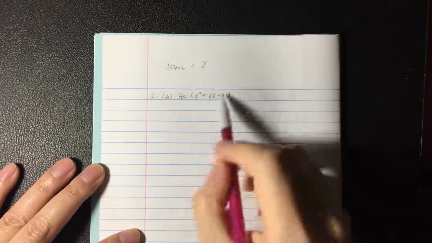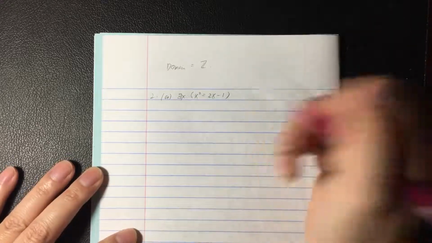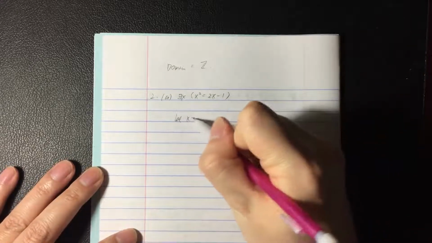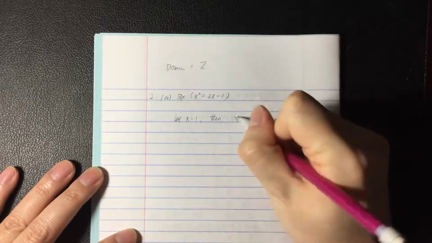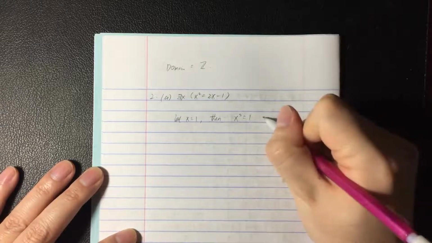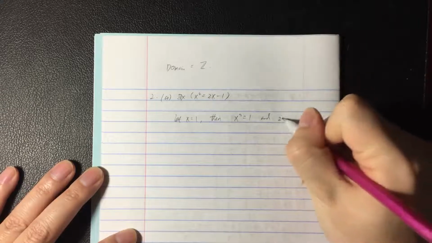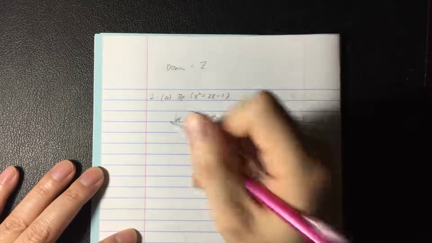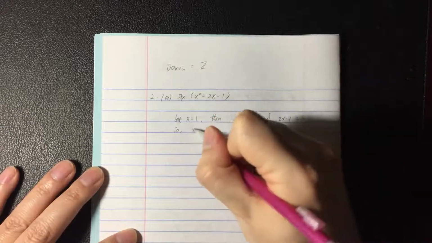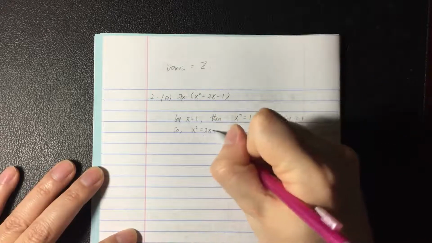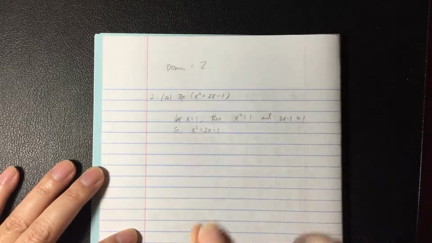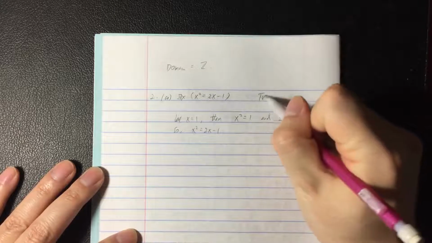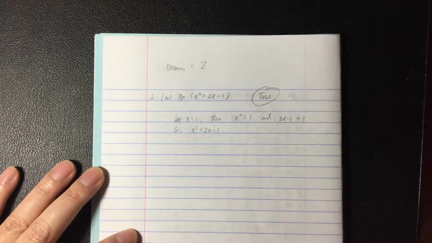If I let x equal 1, then x squared equals 1 and 2x minus 1 also equals 1. So x squared equals 2x minus 1. Since the statement is true for one x, this statement is true. So part A is true.